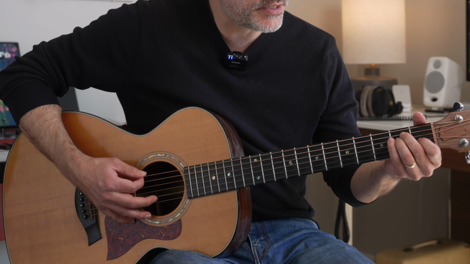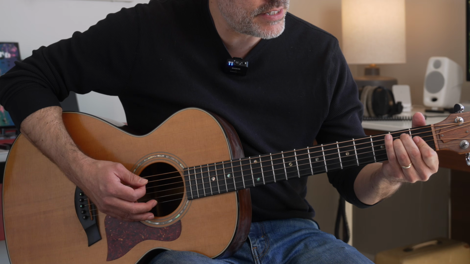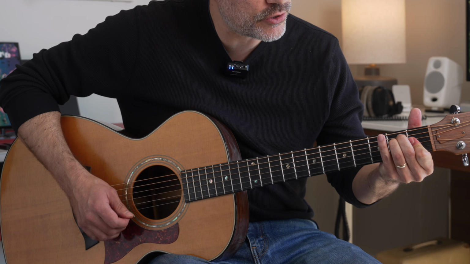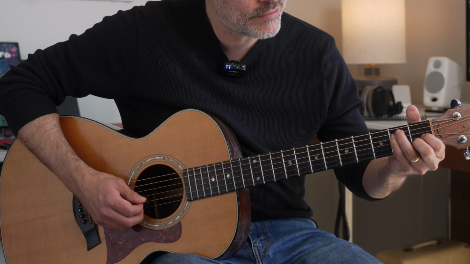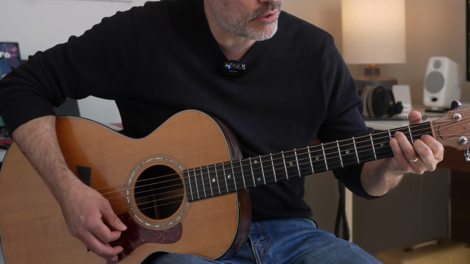So now we're not just going from bar chord to bar chord, but we're going from bar chord into some open chords as well. And one of the open chords is a really cool chord. It's an E major, but we add in this flatted 6th right there. So we end up having to bar over a couple or really rearrange how we do our E major chord here.